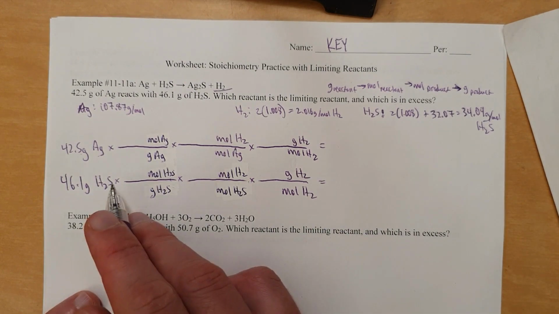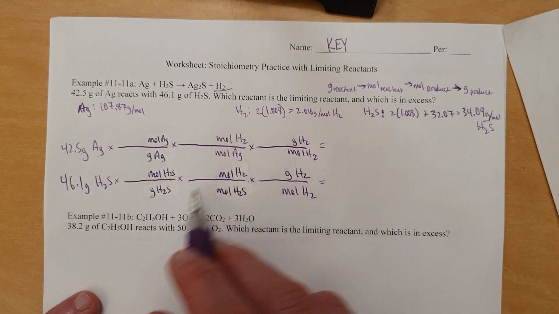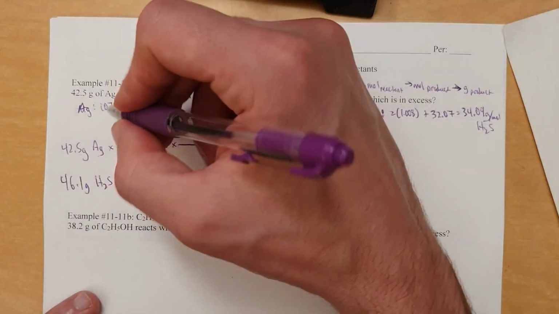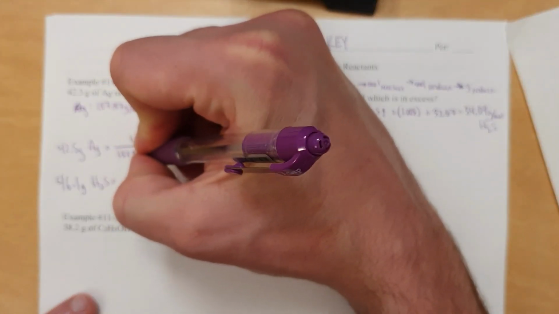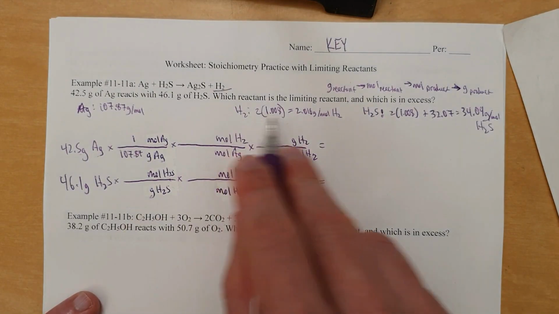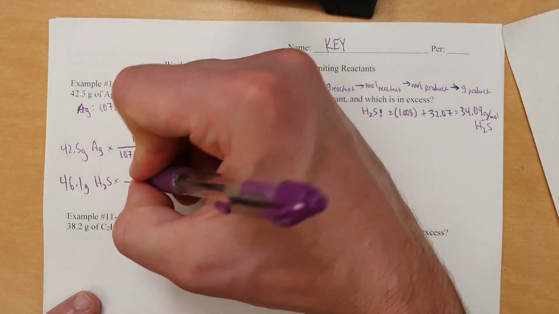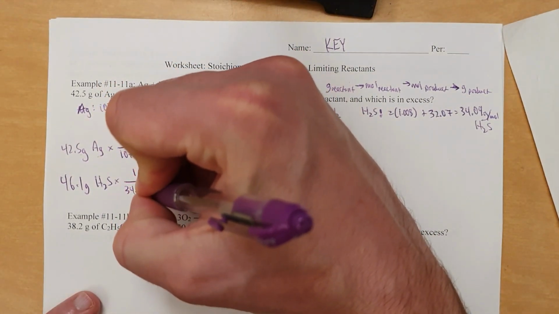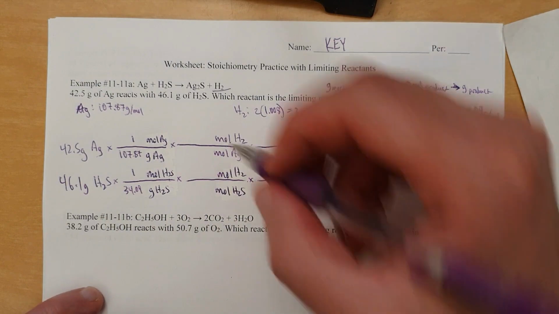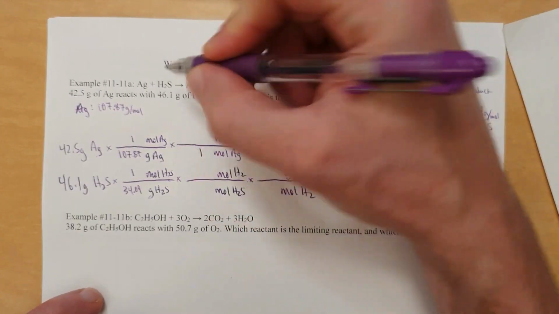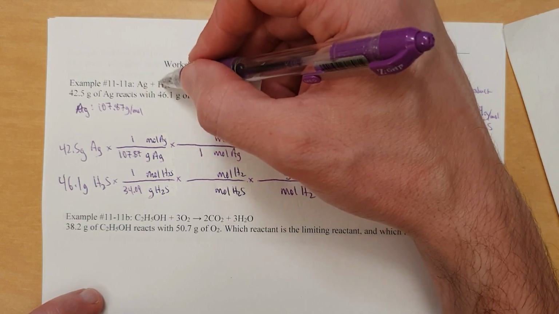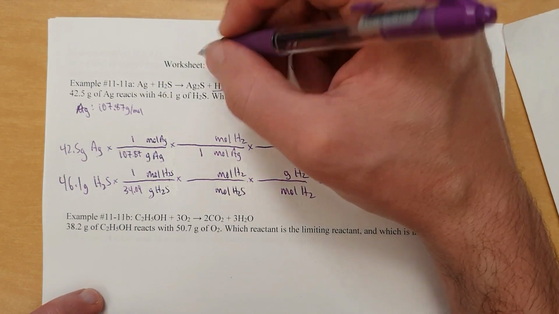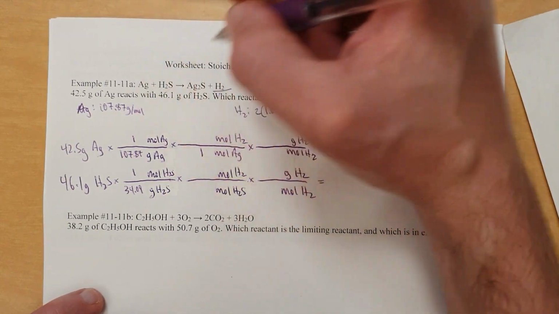So let's look at how we actually put the numbers in here. Silver, 1 mole, according to this, has a mass of 107.87 grams. For H2S, it's 34.09, so 1 mole is 34.09 grams. The balanced equation tells us, let's see, there's no number next to the silver, therefore a 1. No number for the H2S. Or wait, is there? Oh, no, we forgot to balance.